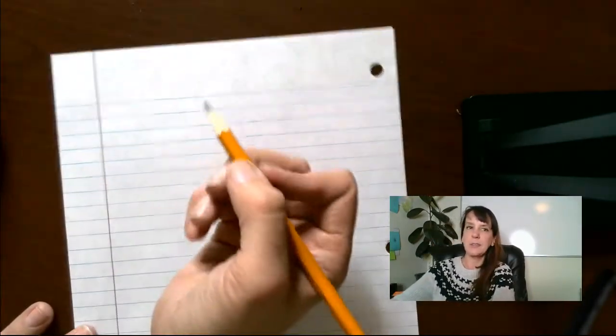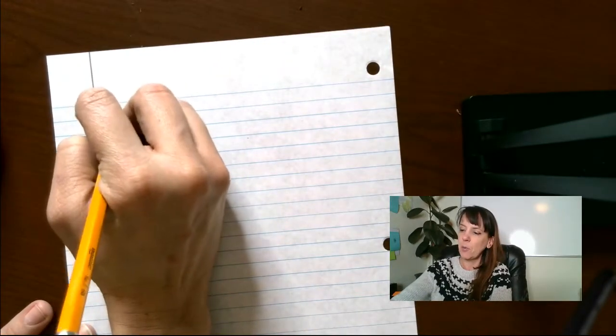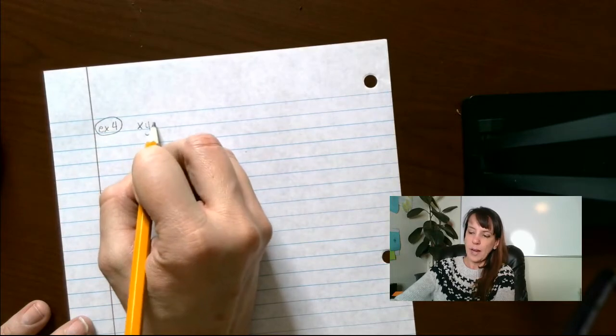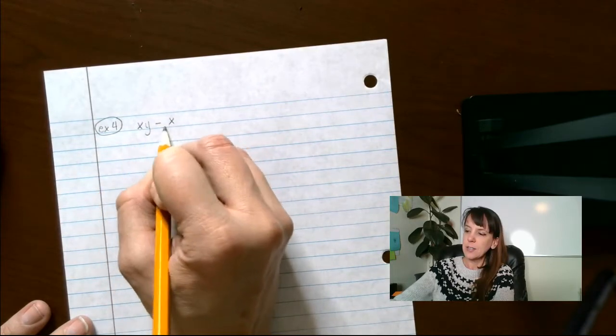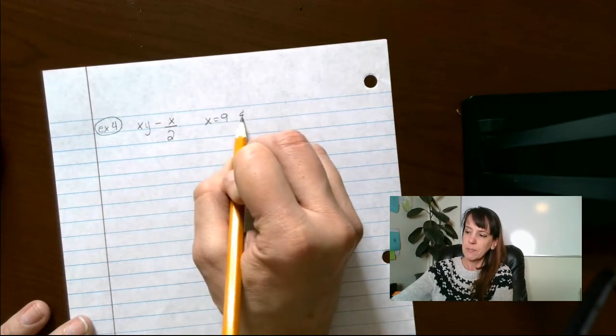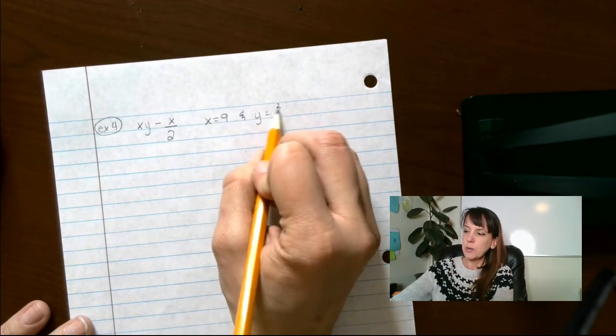All right, let's do another one, evaluating. Example number 4. Evaluate x, y minus x over 2 if x equals 9 and y equals 2 over 3.